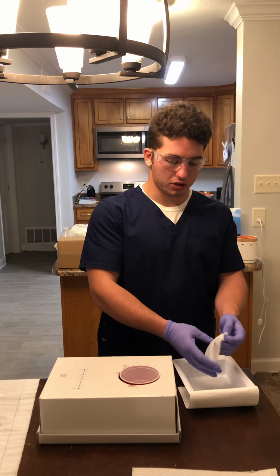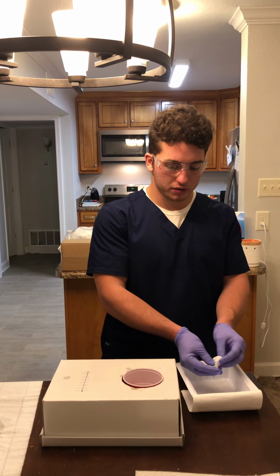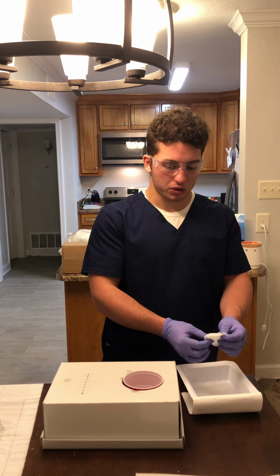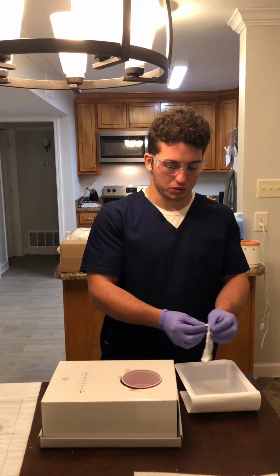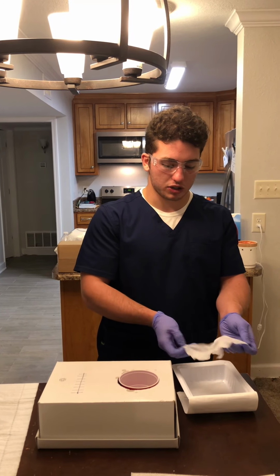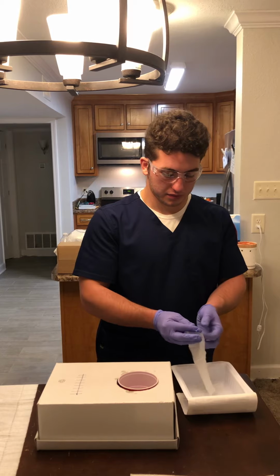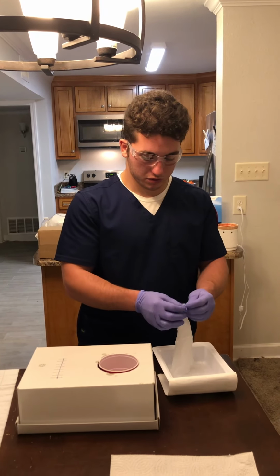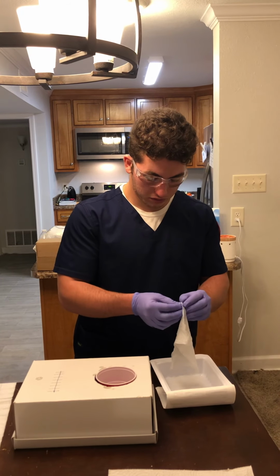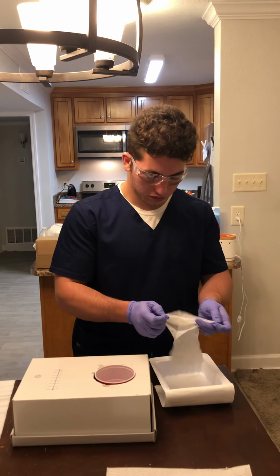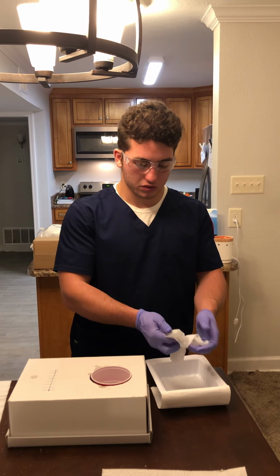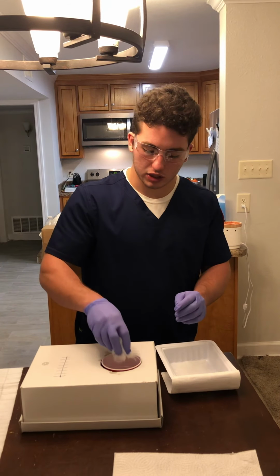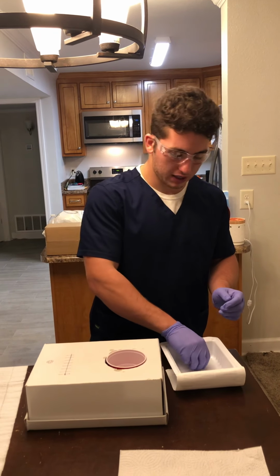I'm going to take a piece of the soaked gauze, wring it out, ensure not any splashes get on my sterile field. I'm now going to fluff the gauze to make sure it covers more space in the wound and the wound is not too tightly packed. When I place this in the wound, I'm going to ensure that I do not try to touch the outside of the wound with my hand.